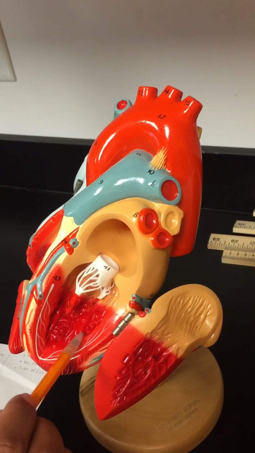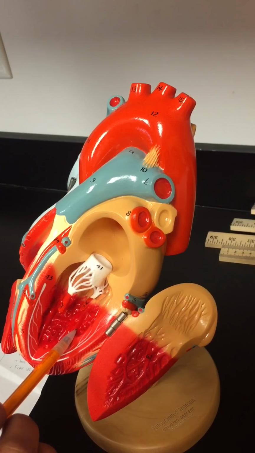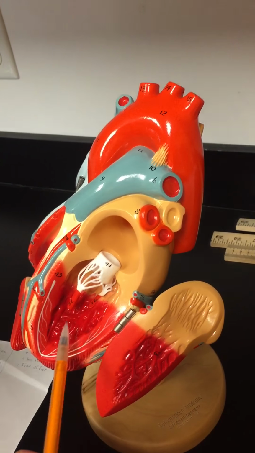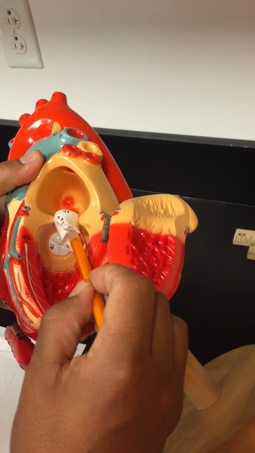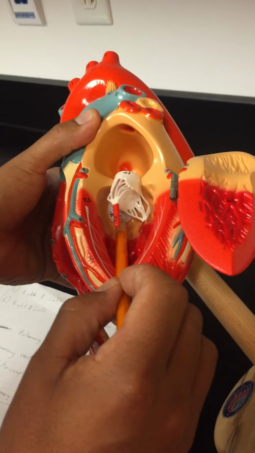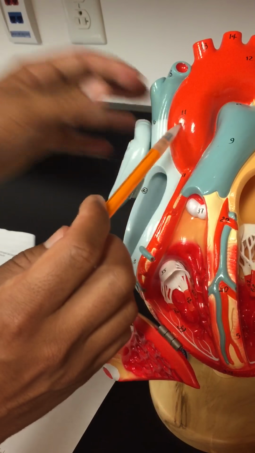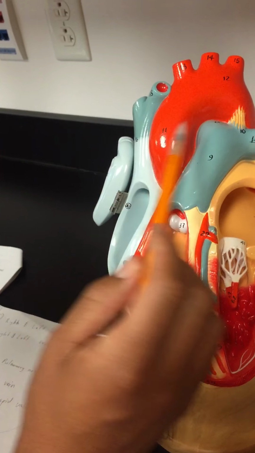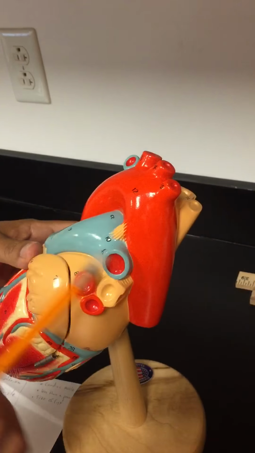This is the inside of the left ventricle, and that is the trabeculae carneae, and it's going to go to the aortic valve, which is semilunar and is in here, into the ascending aorta, which is here. You have the ascending aorta, the aortic arch, and it comes down to the descending aorta.